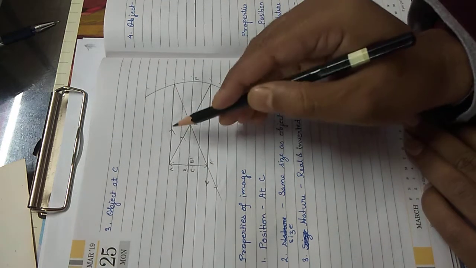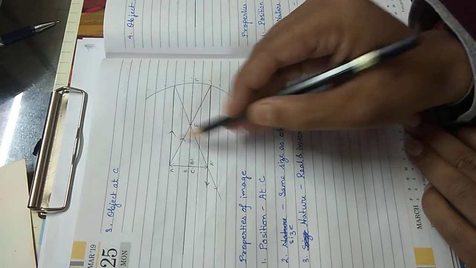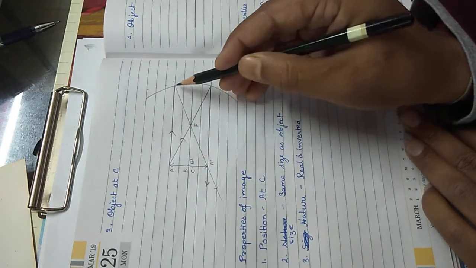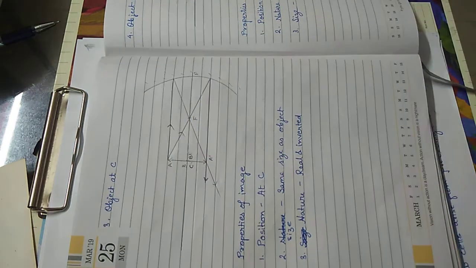Another thing, while drawing ray diagrams, make sure you give arrowhead for the rays in both the parts, the incident ray as well as the reflected ray. If you are not giving arrowhead, your marks will get deducted.